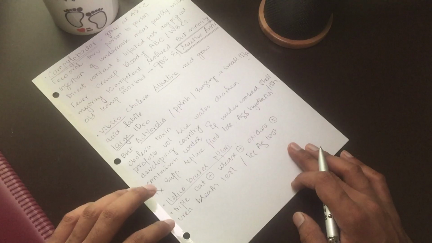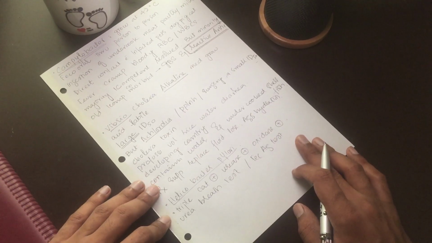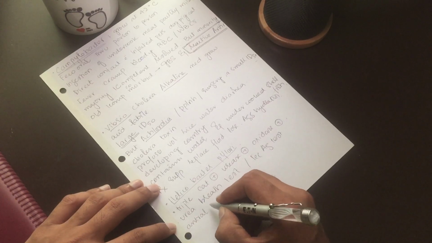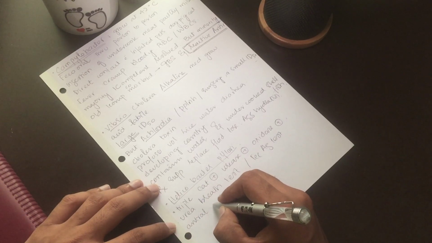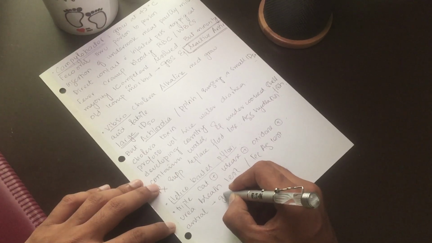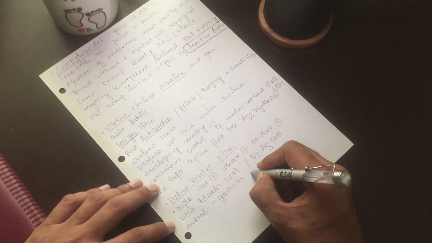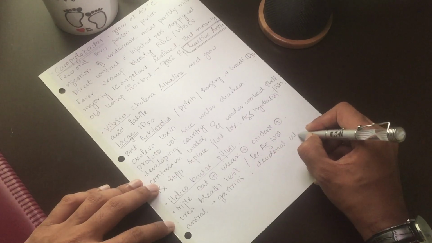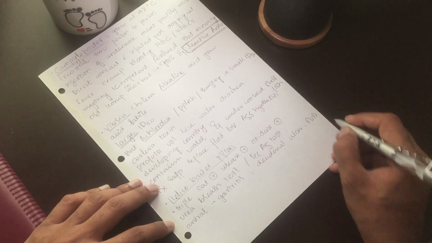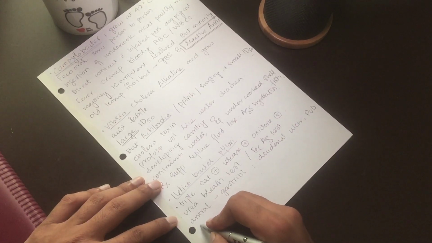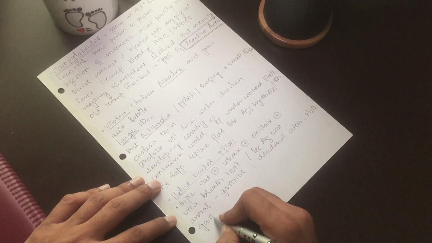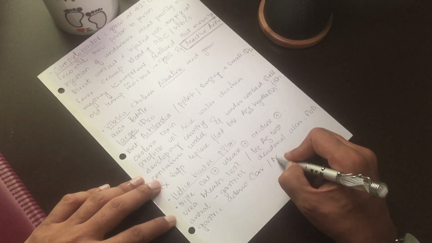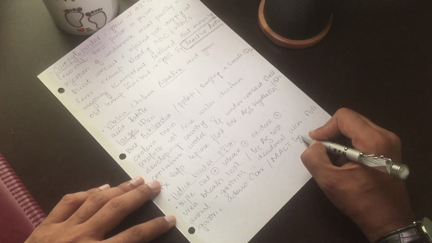Helicobacter attacks the antral part of the stomach, which leads to gastritis. Also, it can cause duodenal ulcer under the category of peptic ulcer disease. Also, it causes gastric adenocarcinoma and MALT lymphoma.